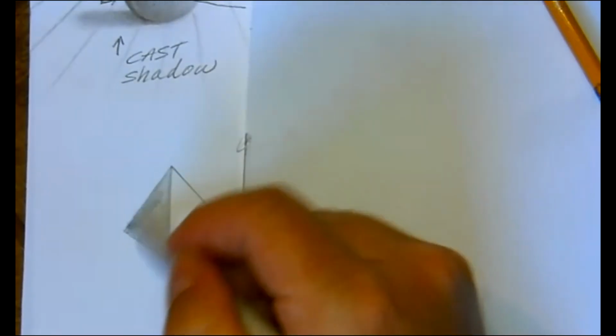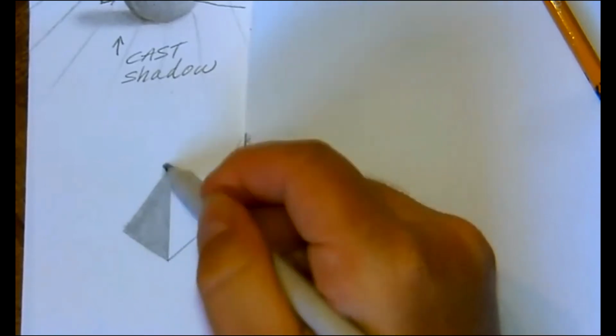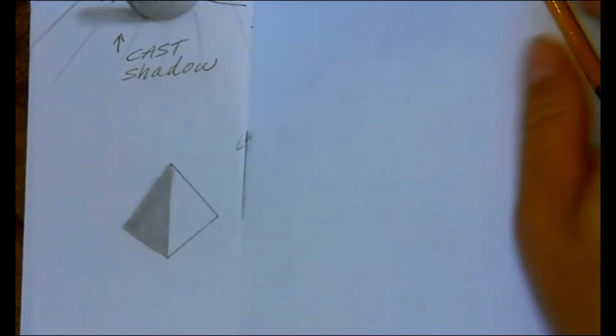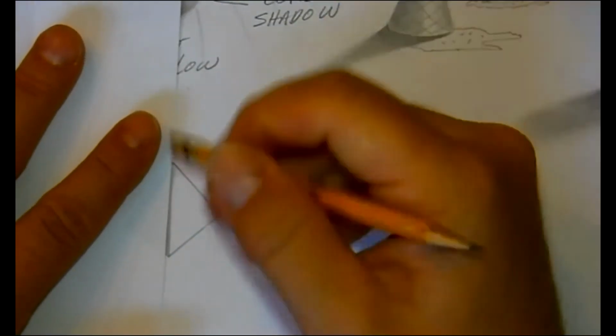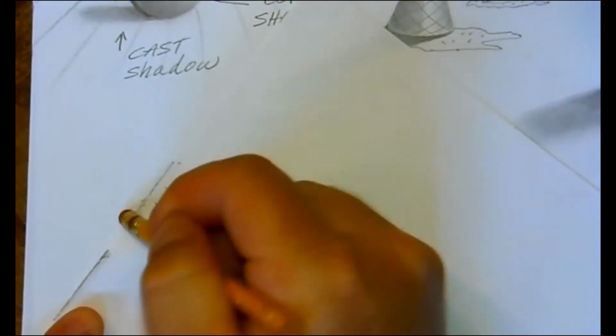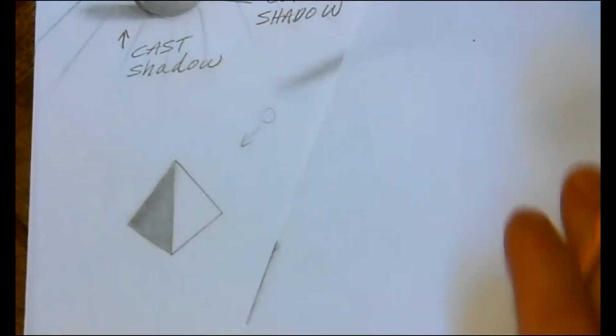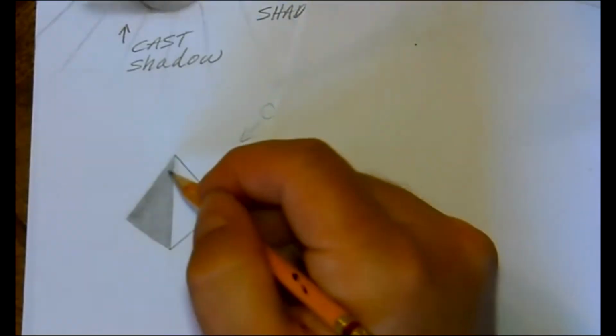And I'll use my blender to make this a bit more solid. Yes, I'm going outside the lines. I don't care. I'll just clean it up in a second here. And if you want to go slower and take your time and not do this step or this stage, that's cool too. All right. So do try to eliminate any outlines on this side or on this bottom side. It should just be a big triangle full of value.